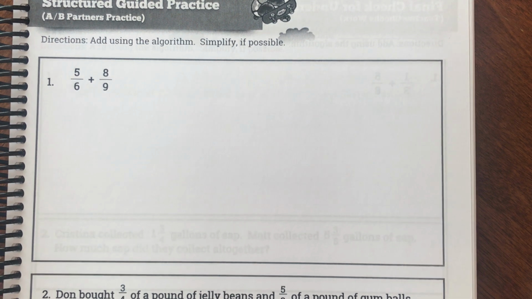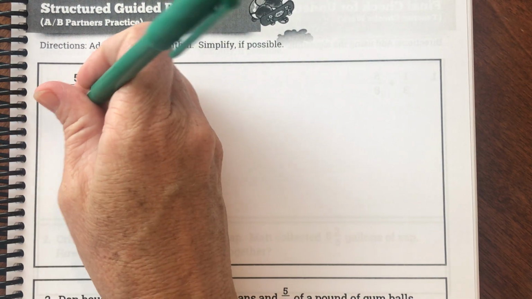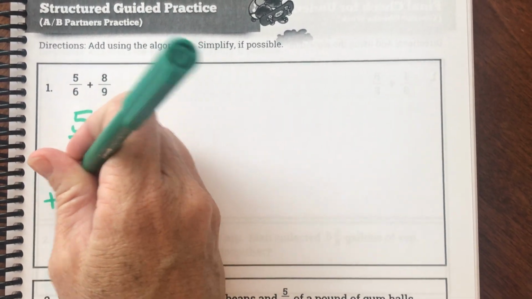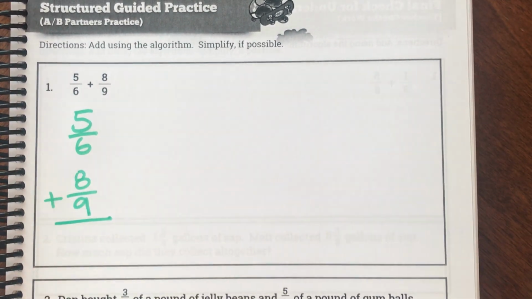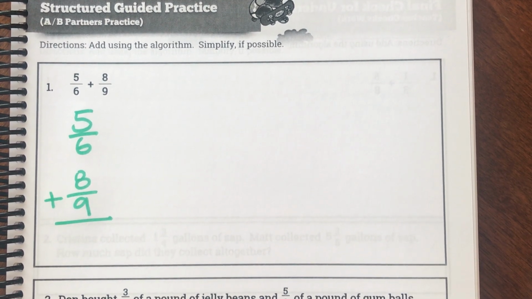Okay, let's try some together. So we are on page 54. Here's our first problem. It says 5/6 plus 8/9. Okay, and our first step is to find common denominators by multiplying by fractions that are equal to 1. So let's set it up. 5/6 plus 8/9. Okay, so we're going to use opposite denominators.